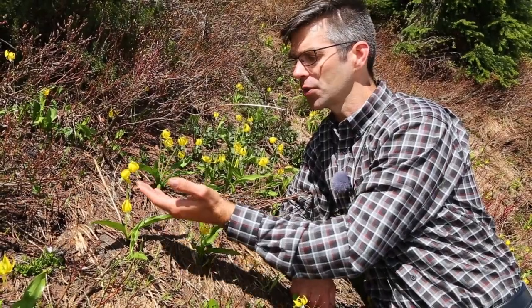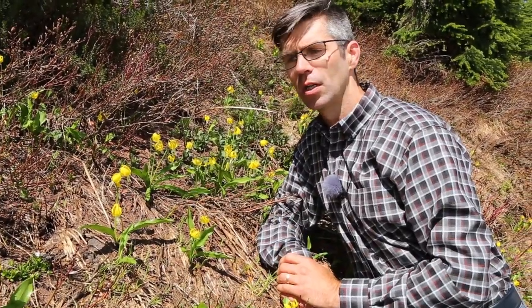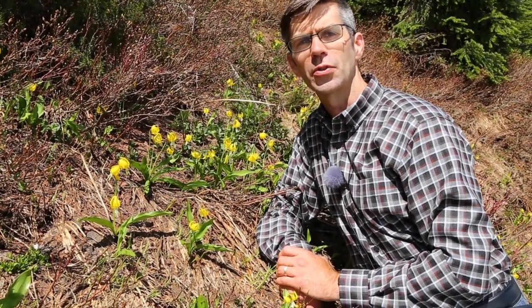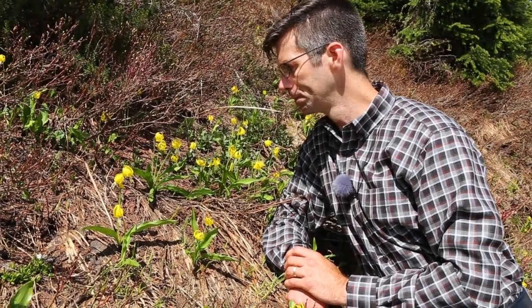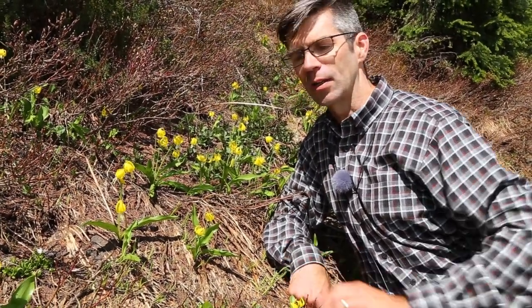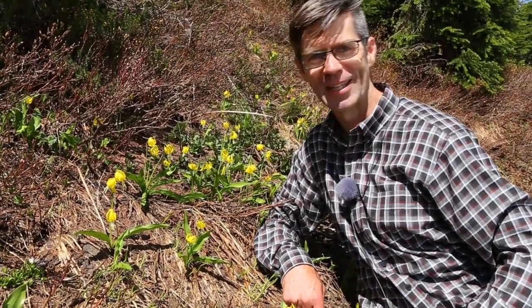The flowers are also edible, as are the leaves and the stems, but evidently the corms, or that root, is the part that is mostly traditionally targeted for food. A great plant. I wish I could grow it in my own yard, but I think it's a little too warm down there for this one.